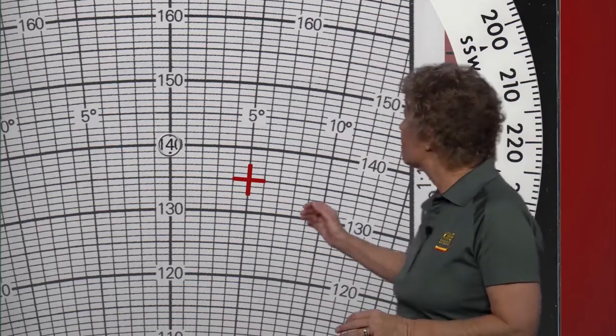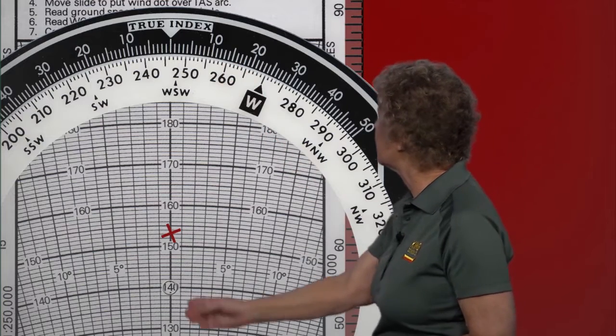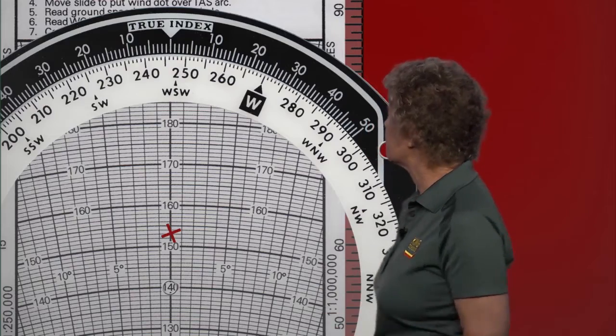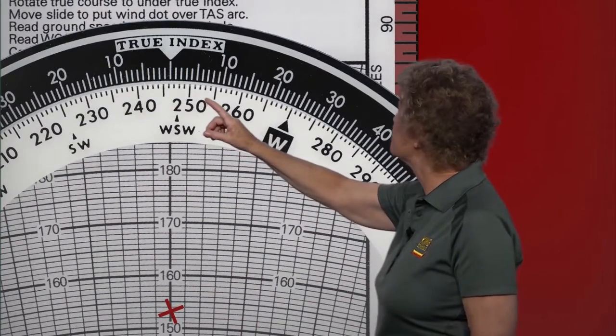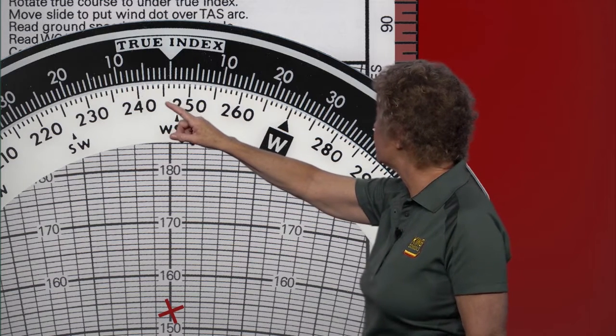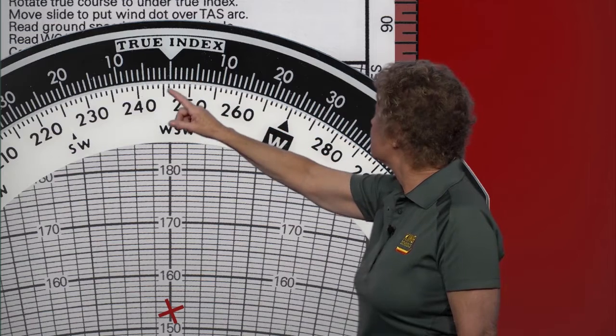Okay, once we have our wind X on there, what we want to do is rotate the clear plastic disc so that X ends up on this vertical line through the center. And then what we want to do is take a look up at the true index up at the top, and we'll read our wind direction up there. And we come up with a wind direction of, well, here's 240, here's 250, this is 245, so it looks like about 246 degrees. So we have our wind direction of 246 degrees.